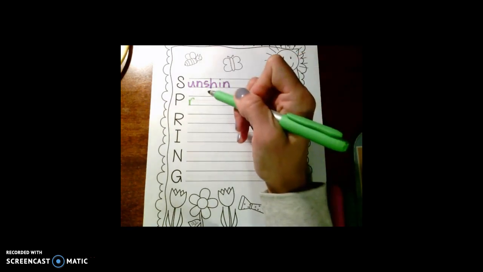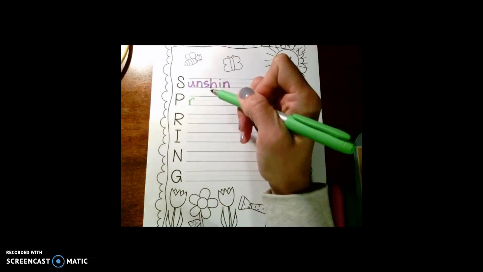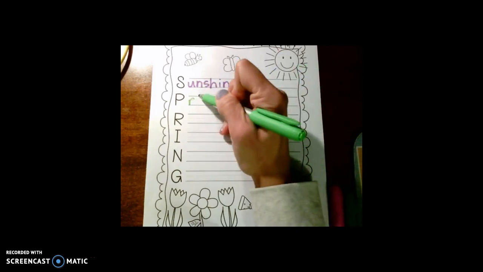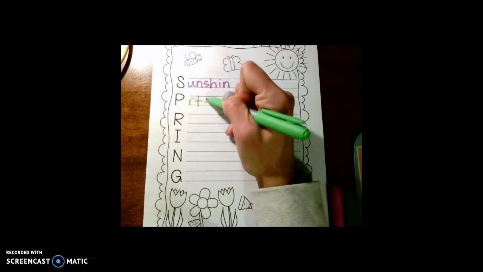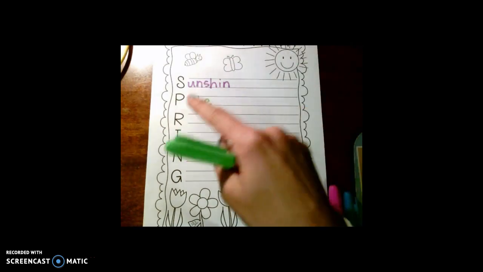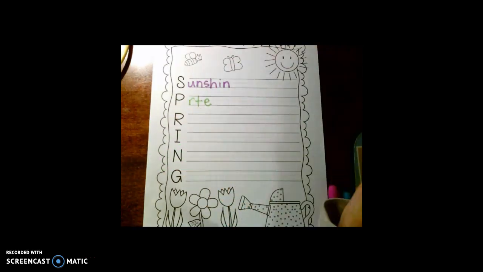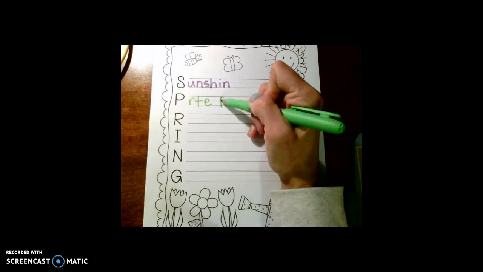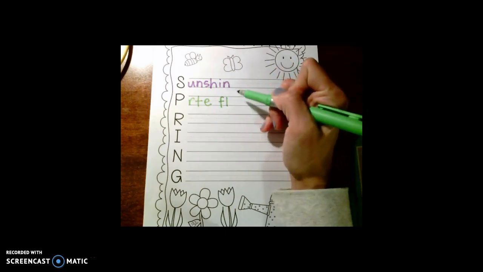If you come to a letter that you're not so sure about that sound, go to the next one if you can't figure it out. You can take a guess and try it, or you can go to the next one. Pretty, pretty, pretty. And you know what, friends? That's not exactly how you spell pretty, but if I sound it out, pretty, I can read it. And when my friends send in writing like this, I can still read it very easily. Pretty, finger space, flowers, full, ow. Now that's a trickier sound, but some of you might know that.